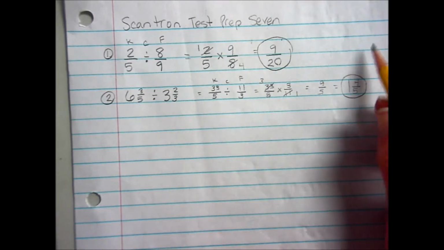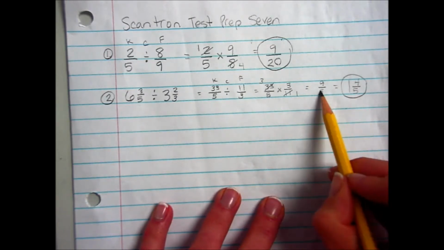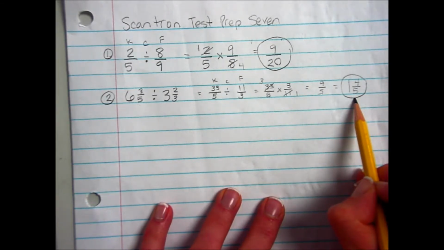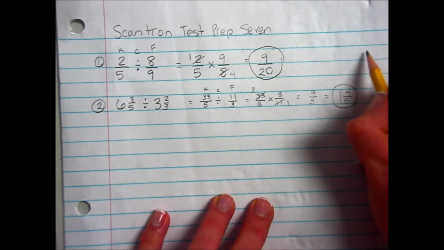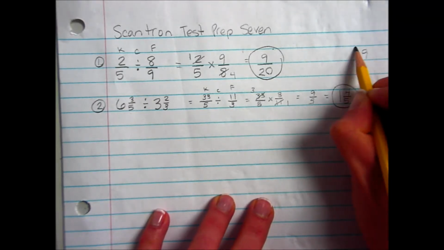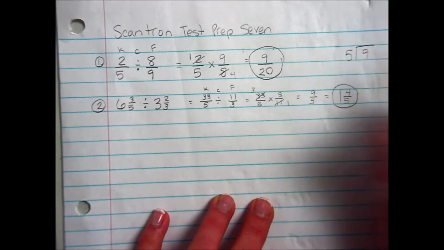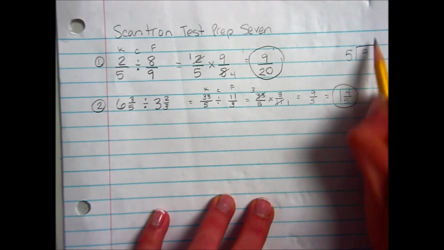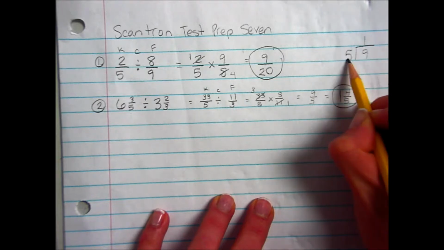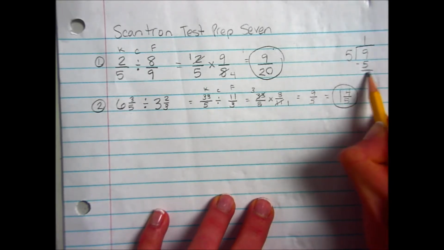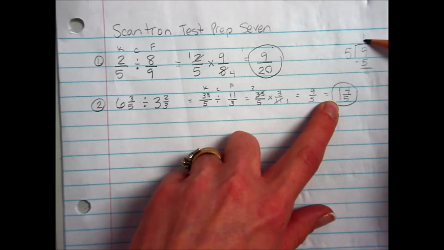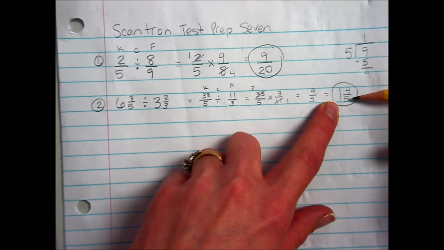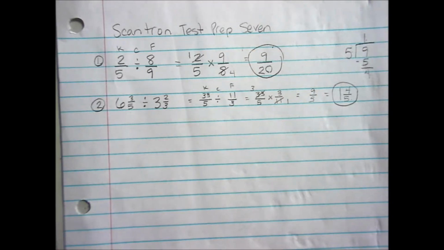Okay, let me show you up here what I just did to change this improper fraction to a mixed number. I did the turn it on its side and divide. 9 divided by 5. 5 went into 9 one time. 1 times 5 was 5. I subtracted and got 4. So notice that my whole number is 1. My remainder is the numerator. My denominator stays the same.